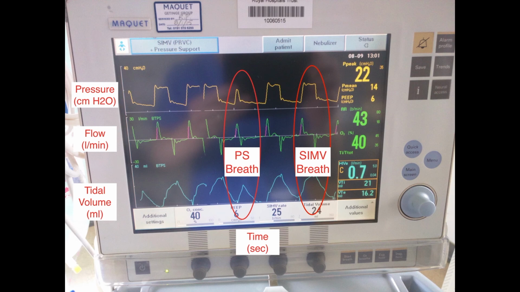Okay, just a couple more things to point out on the graphs. The middle graph of flow against time is particularly useful if you think your patient's had an unplanned extubation and you're trying to work out, is my endotracheal tube still in the trachea? As I mentioned, time is along the bottom, along the x-axis, and you've got flow against the y-axis. Above the x-axis, you've got inspiratory flow. Below, you've got expiratory flow. So you can see there, the graphs are fairly symmetrical. The flow going in mirrors fairly well the flow coming out.